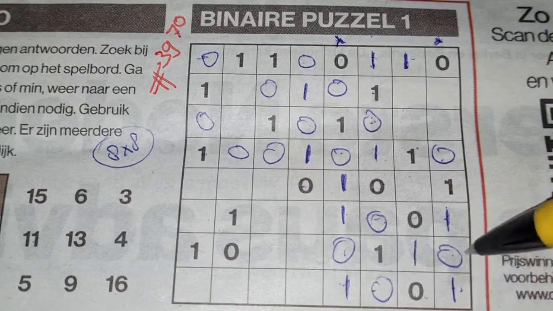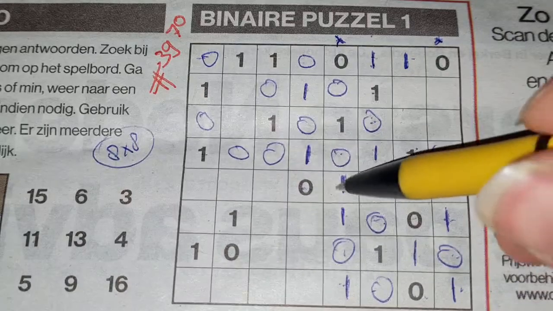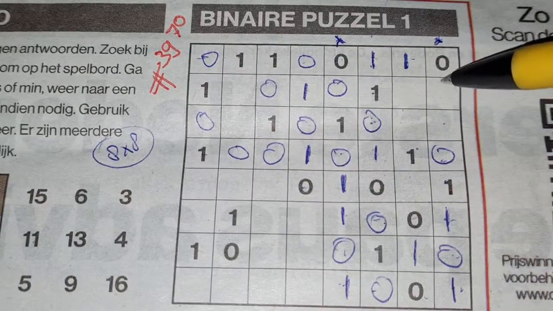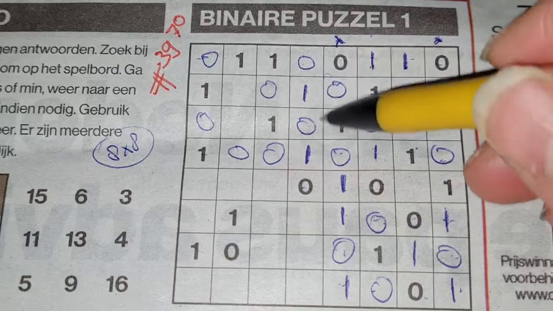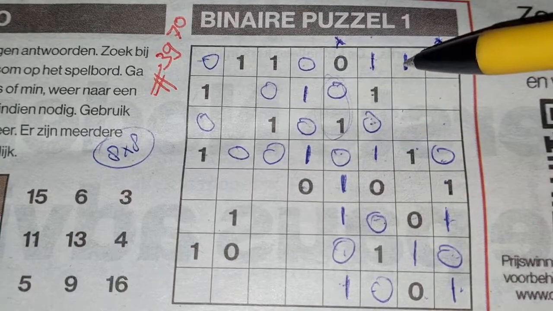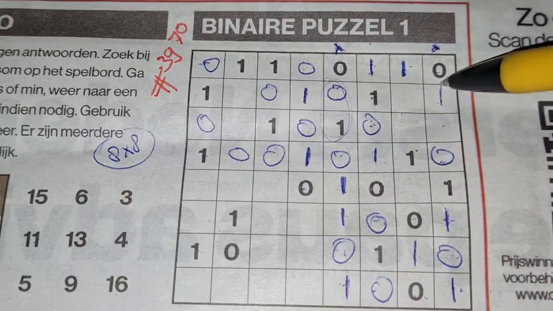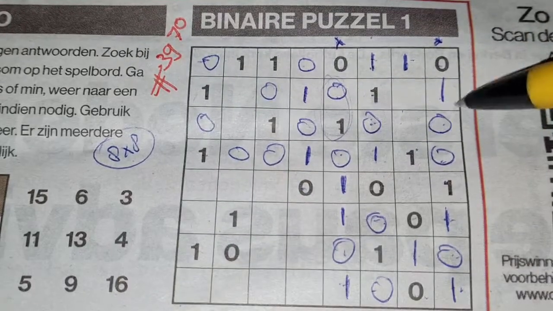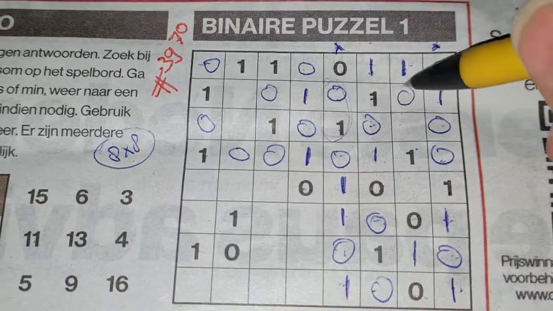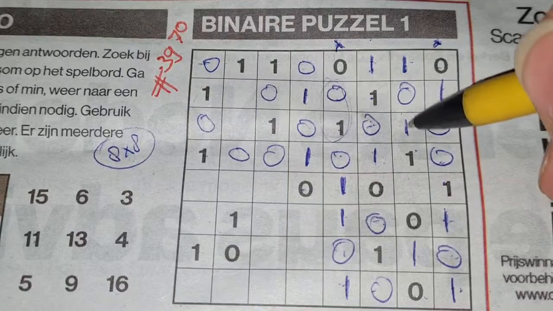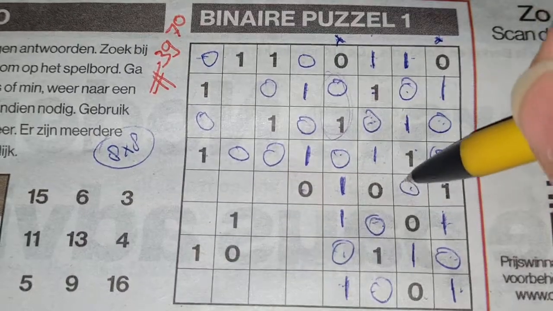Okay, 1, 1, 0, 0, 1, 1, 1, 1, 0, 0, empty box, oh. So we need to switch these two digits. We have an O here, this should be a 1. We have a 1 here, this should be an O. Between two ones comes an O. Between two O's comes an 1. Double 1 here, no, there, no.